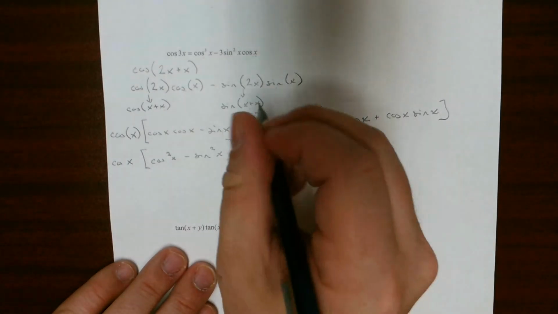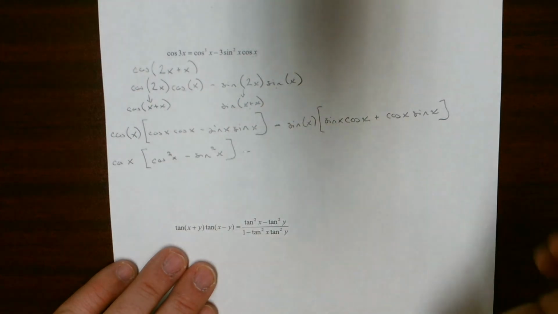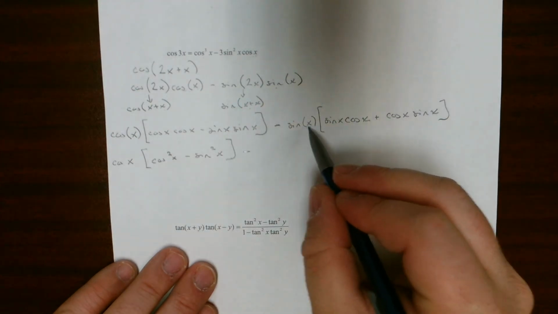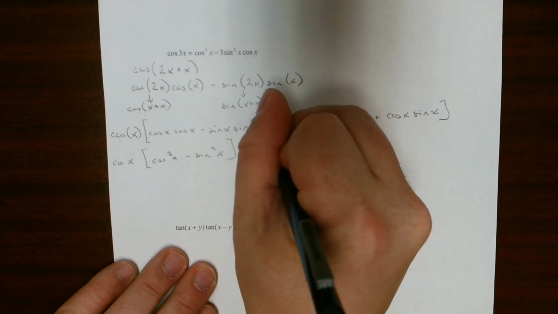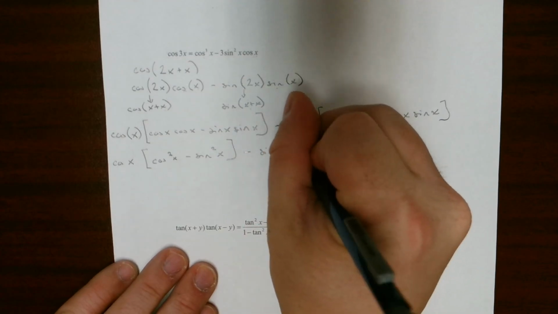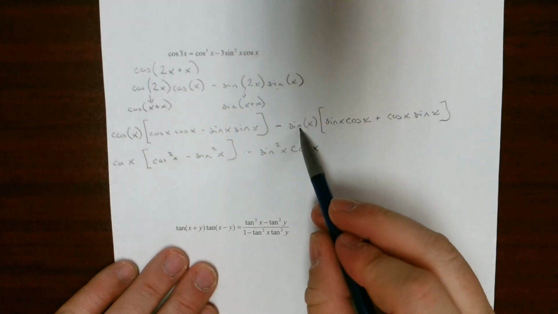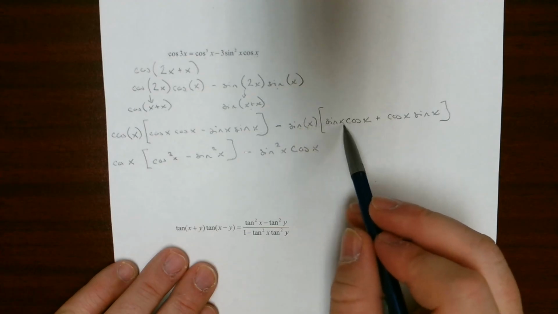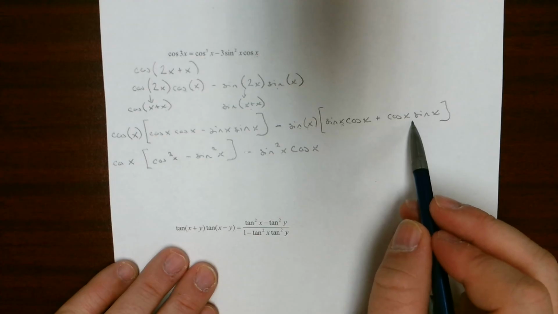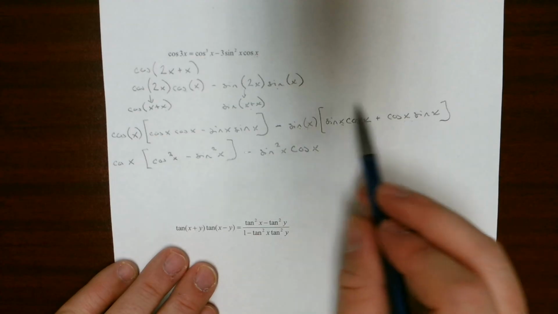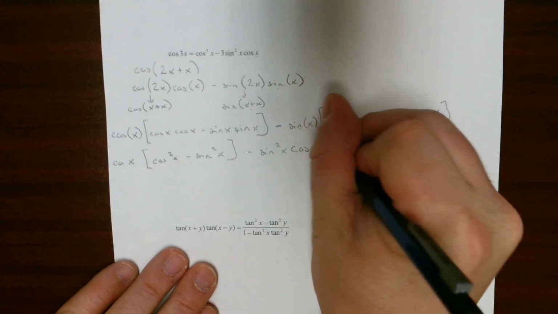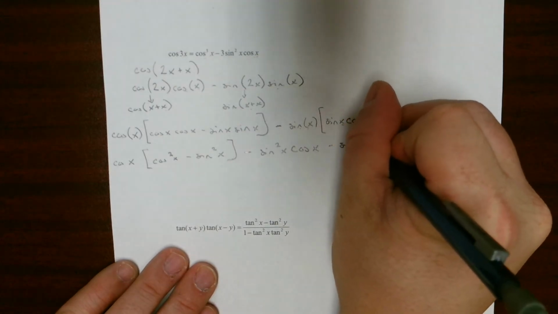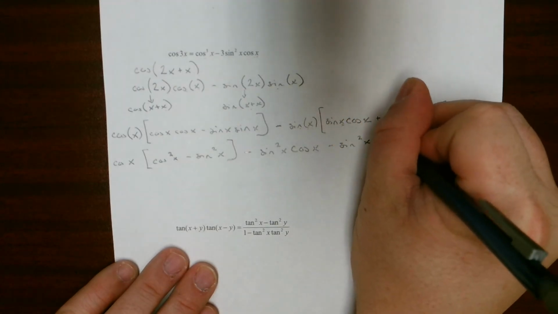And then right here we're going to have minus sine squared x cosine x. All I did was distribute this sine to this first term. And then notice this first term and this second term are really the same thing, so I'm going to distribute my negative sign to that as well. So we'll end up with another minus sine squared x cosine x.